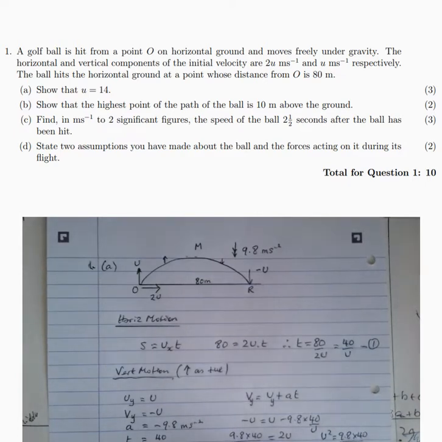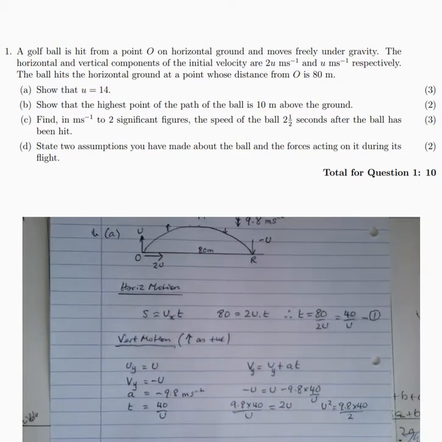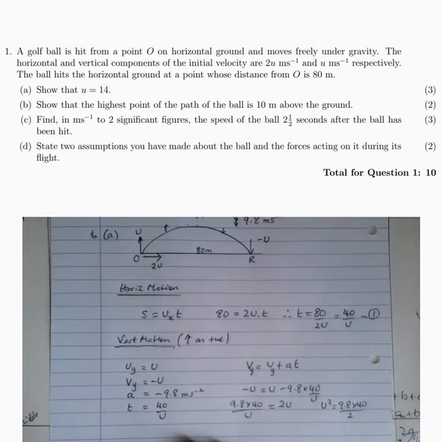When I take the square root of that, we're going to get that u is equal to the square root of 9.8 times 40 over 2, which is going to be equal to 14 meters per second. Okay, so that's part A.